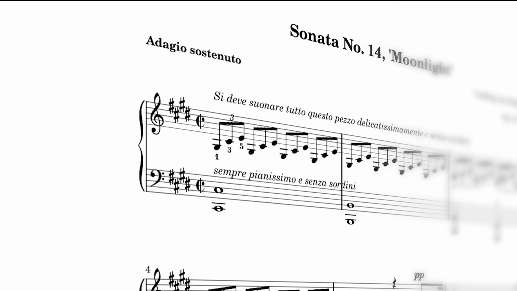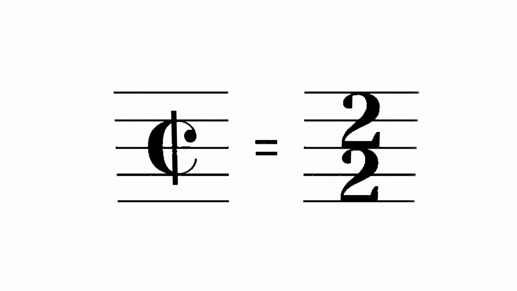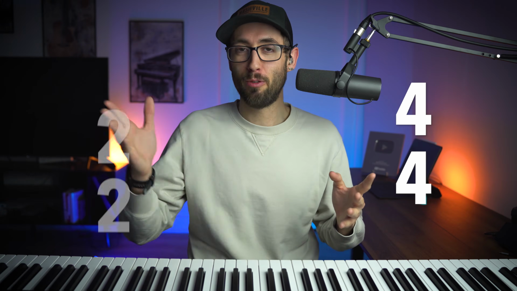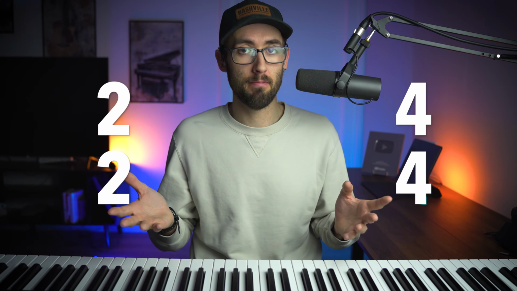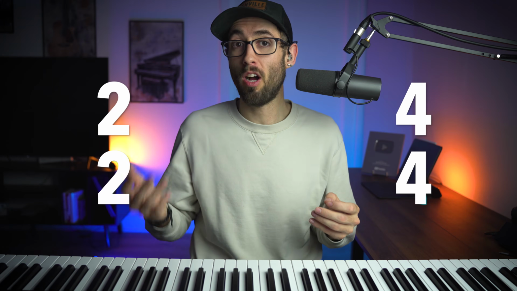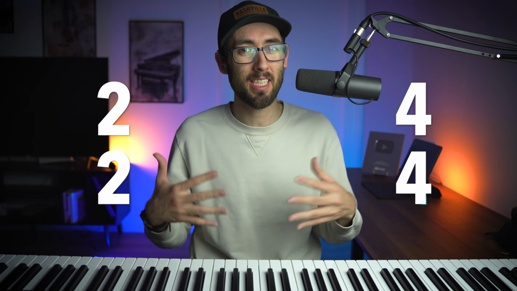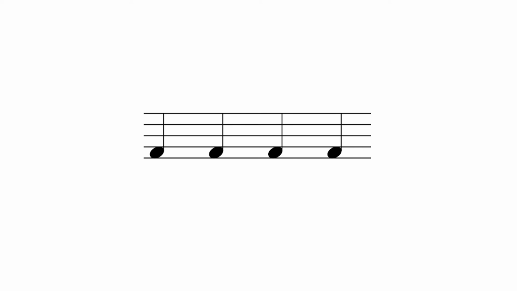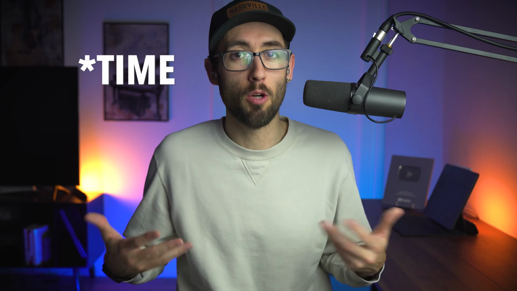And similar to this, you may see a C with a line directly down the middle of it. And this stands for cut time, and this is the same as writing a time signature of 2/2, which means there are 2 half notes in the bar. Now, 4/4 and 2/2 both will look the same, because 4/4 is 4 quarter notes, and 2/2 is 2 half notes, which once again, mathematically, is the same thing. 4 quarter notes and 2 half notes equals the same amount of notes in the bar.